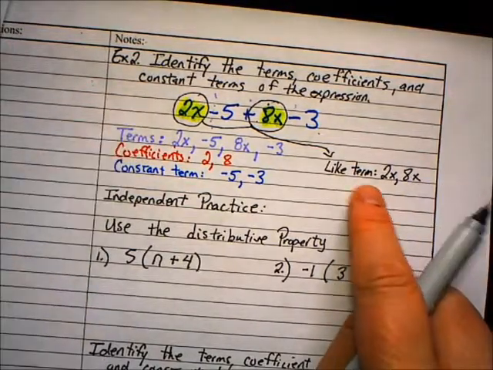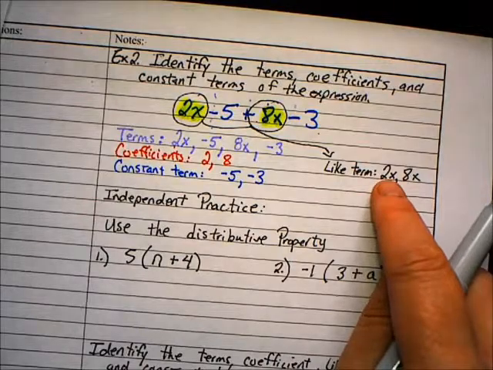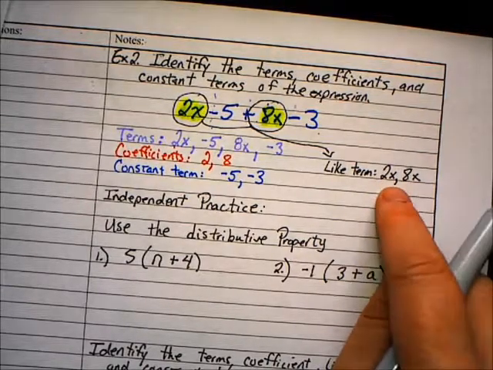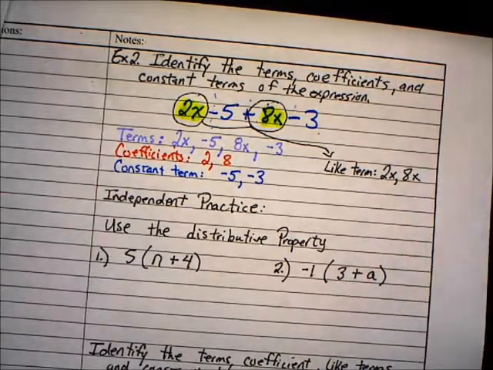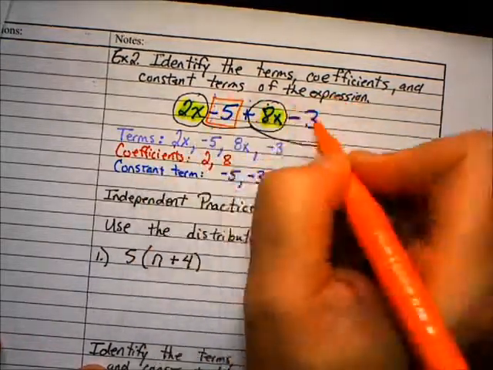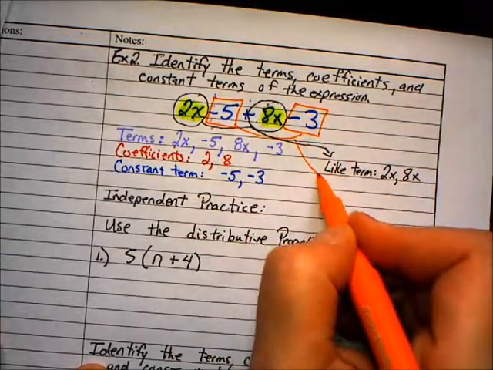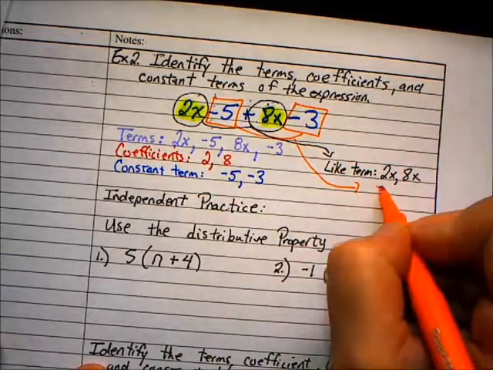So those will be like terms because they have the x's together. Those are like terms. And then also I want to put that, whoops, let me change colors. That is saying that this and this term, these two guys together will also be like terms.